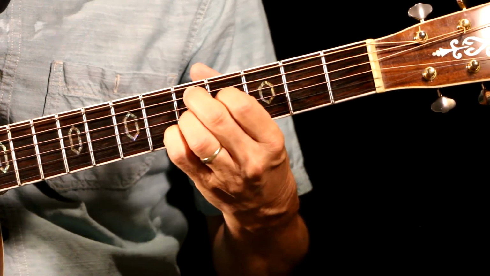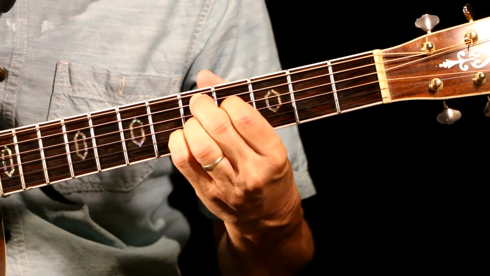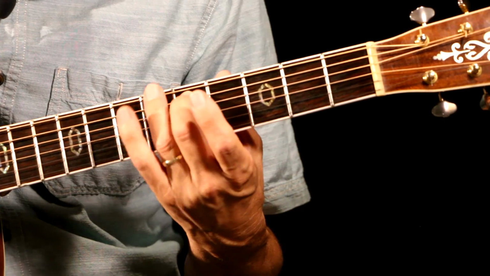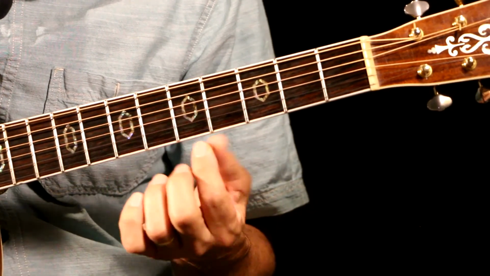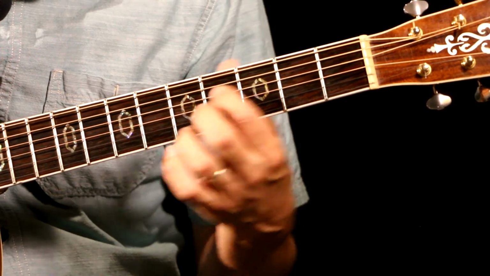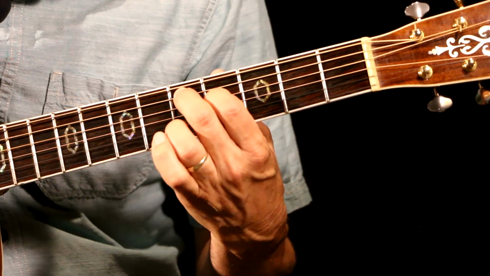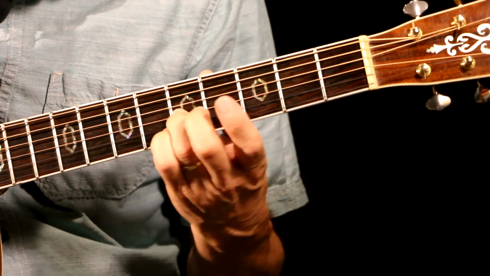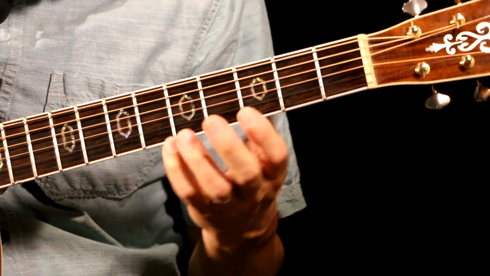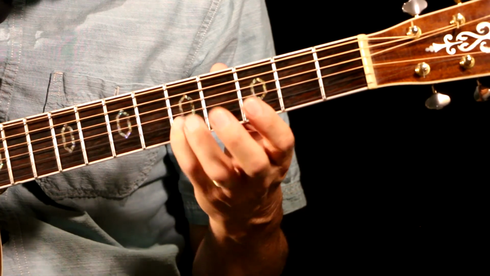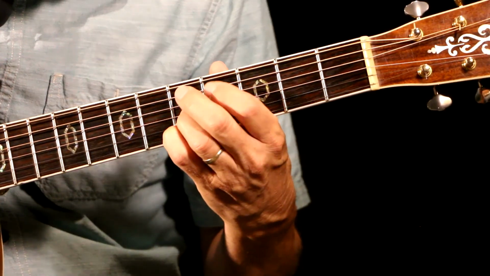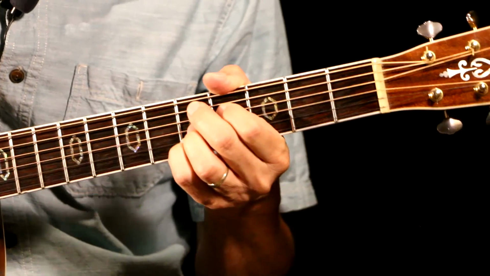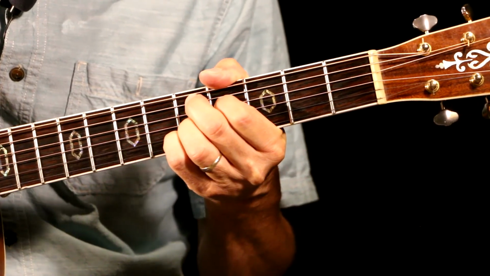Now, I've seen this on the internet for a D9. The 2nd finger is on the 5th fret, A string. First finger is on the 4th string, 4th fret. Third finger is on the 3rd string, 5th fret. Fourth finger is on the 2nd string, 5th fret. And people calling that a D9. That is a D9.